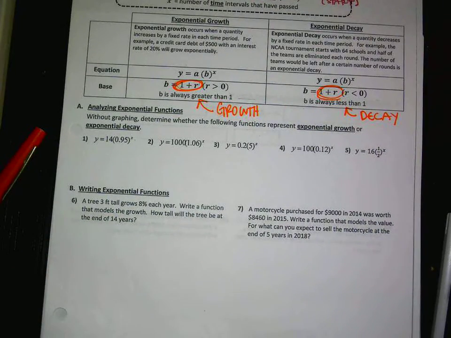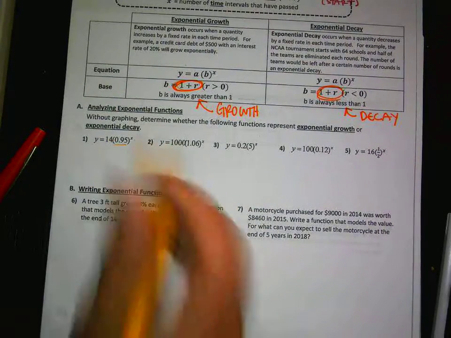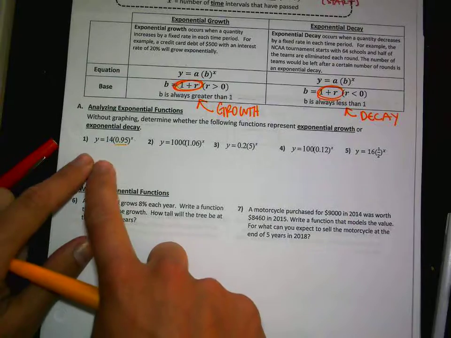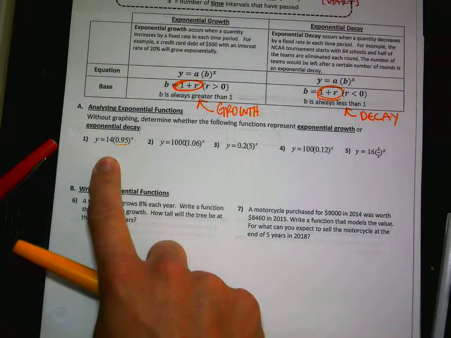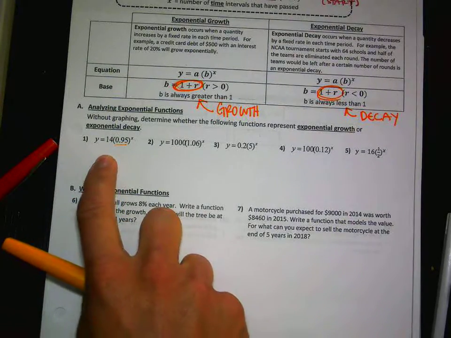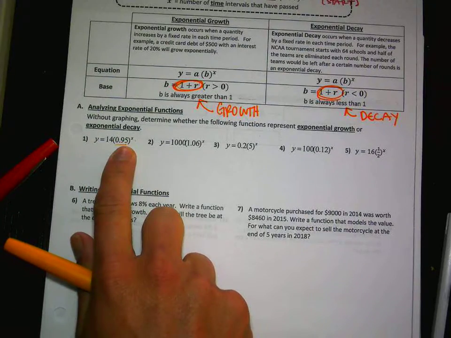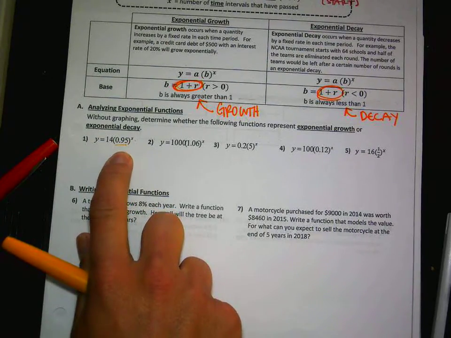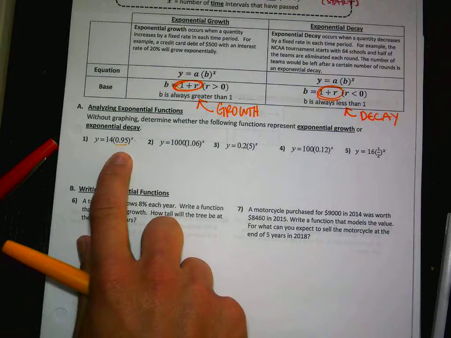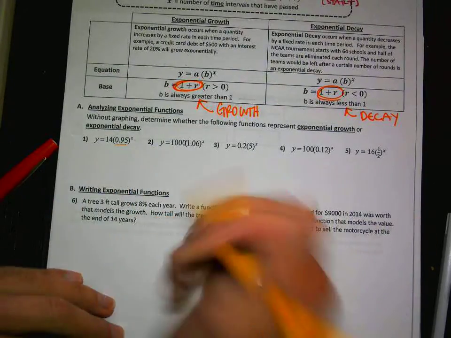Okay, so for this first part, just analyzing the exponential functions, I want to determine whether it's a growth or a decay. So I'm looking at the B value, not the first number. The first number is your starting value, your initial amount, right? So that doesn't matter. I'm looking at the number that has the rate, this guy right here. If it's bigger than 1, it's a growth. If it's less than 1, it's a decay. So what is this one?